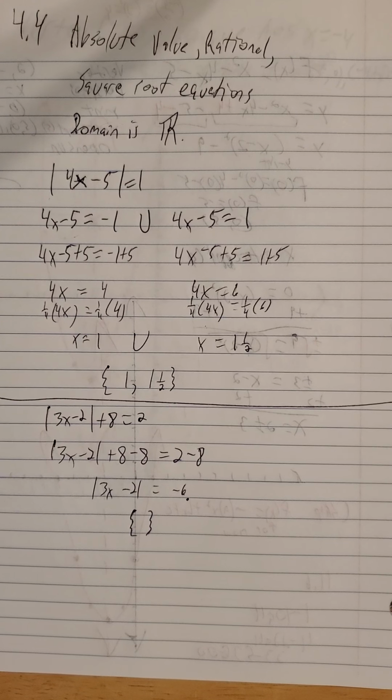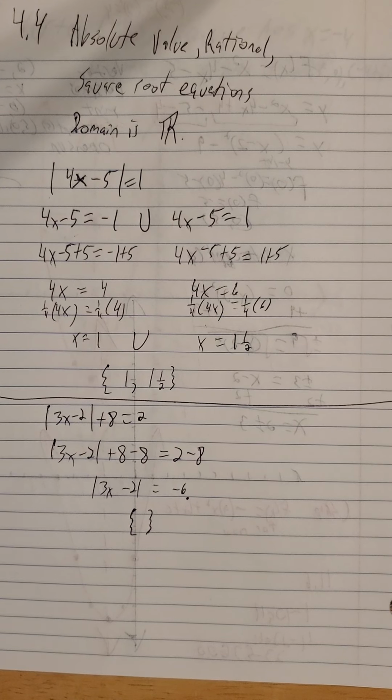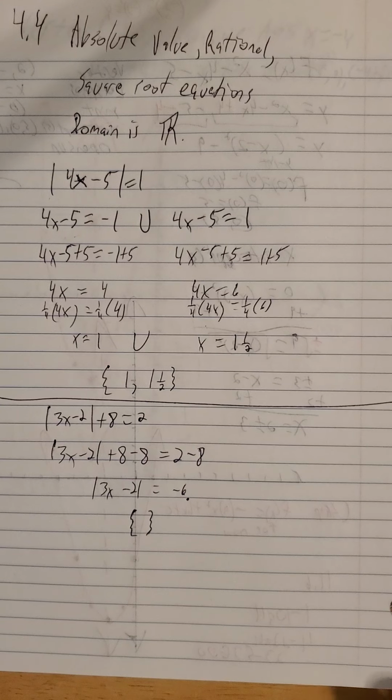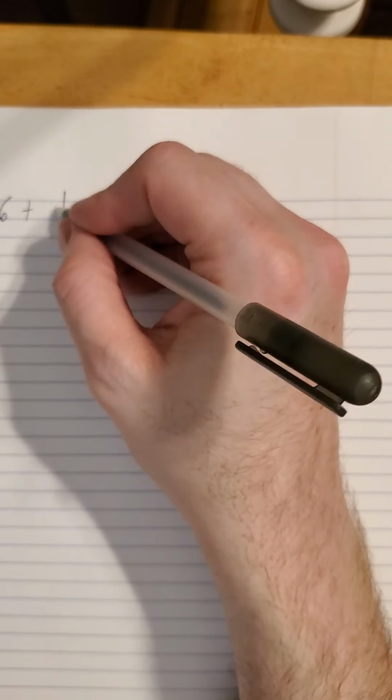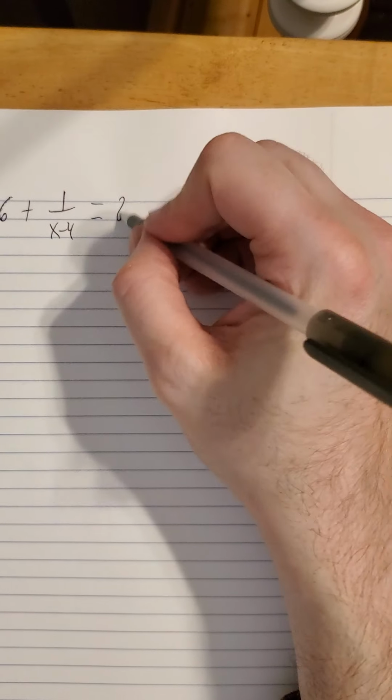Next up, we'll look at a couple of rational equations. So those were the ones with the fractions. And the key thing to remember here is to identify our excluded values. So we'll start with solving 6 plus the reciprocal of the difference of x and 4 is worth 8.